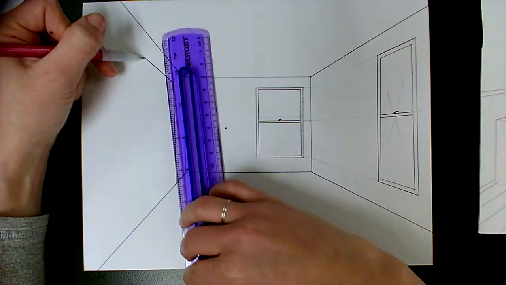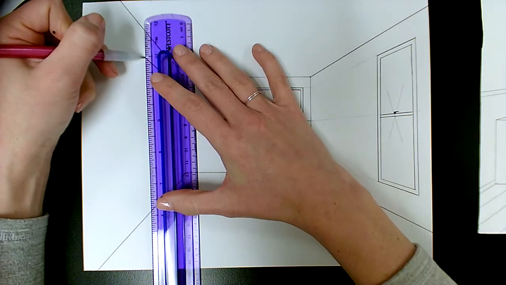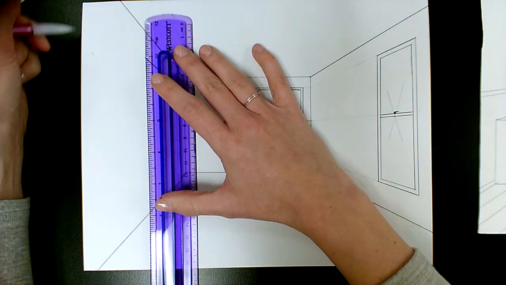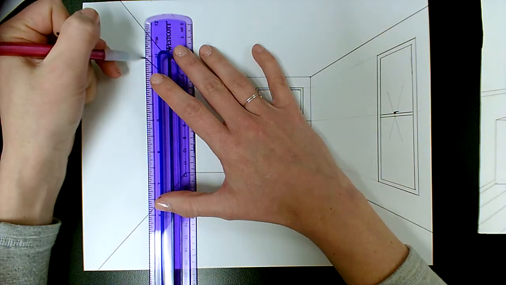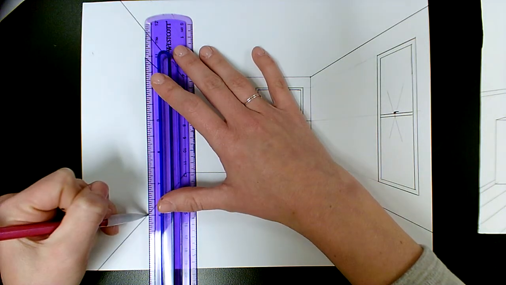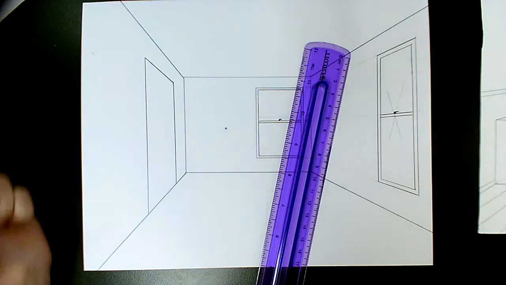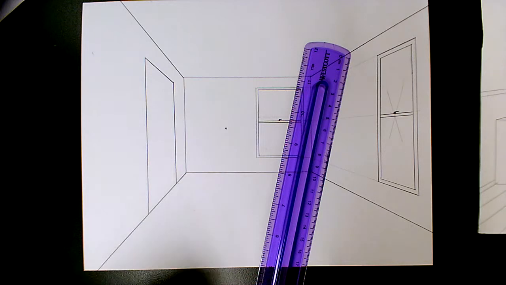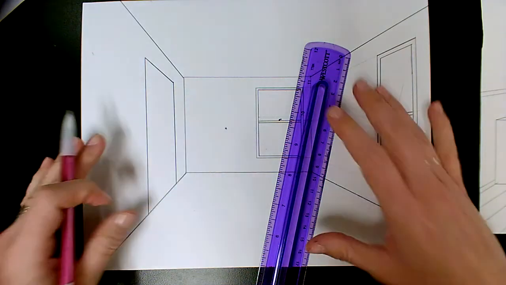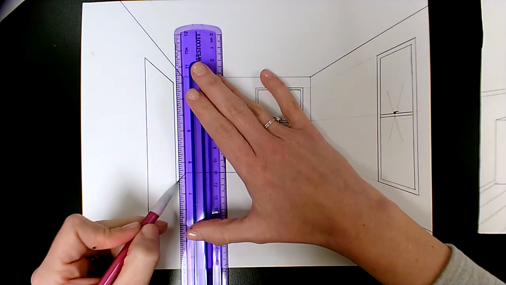I'm going to decide how wide I want it to be and then drop down a vertical, and again I'm always comparing it to the edge of my paper to make sure my verticals are true, and that's going to be the other side of that doorway. Now we can make this look a little bit fancier. We can add a frame around it the same way we did with our windows.